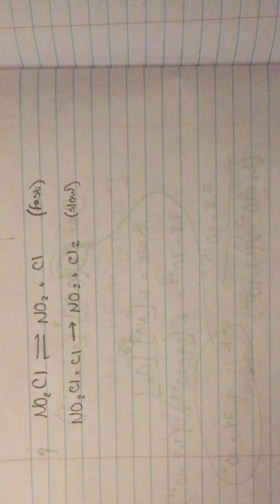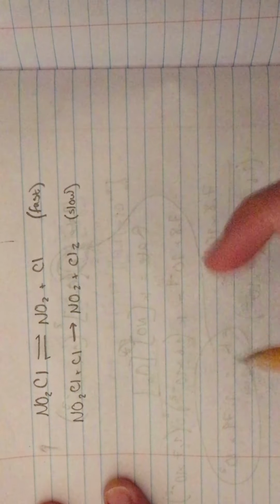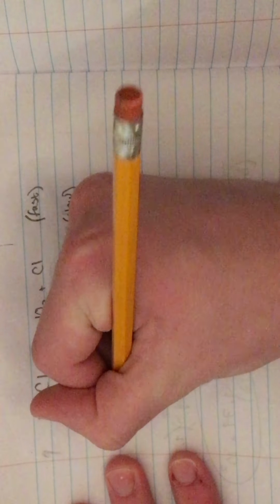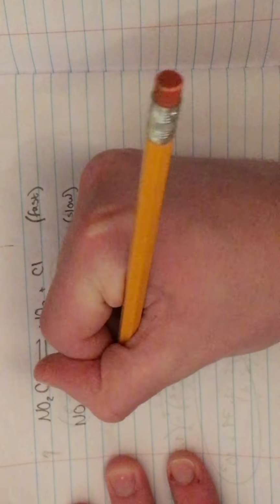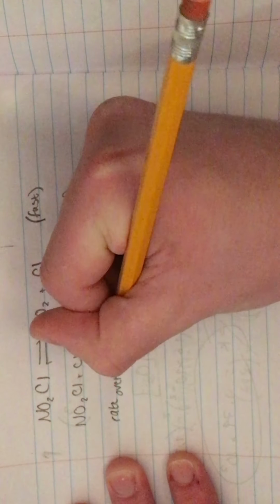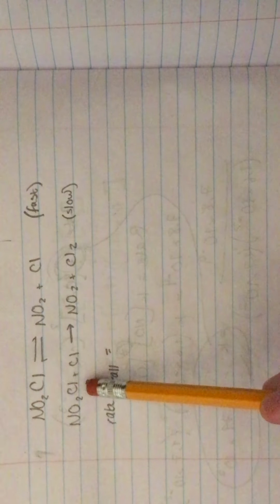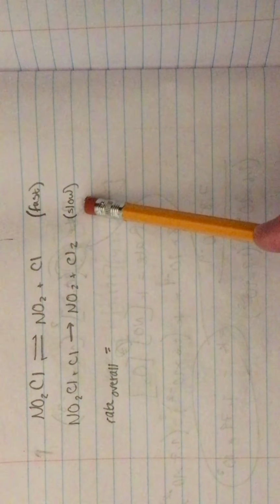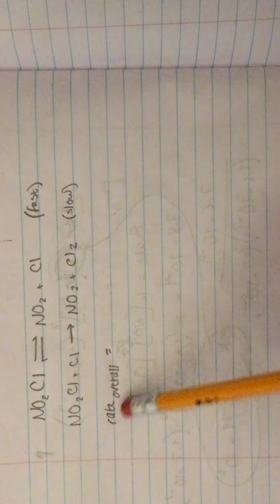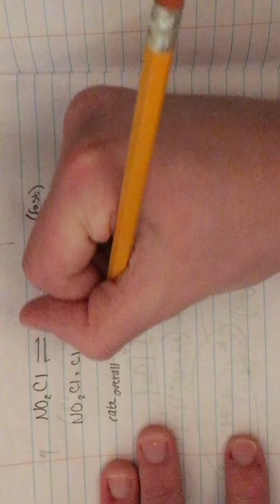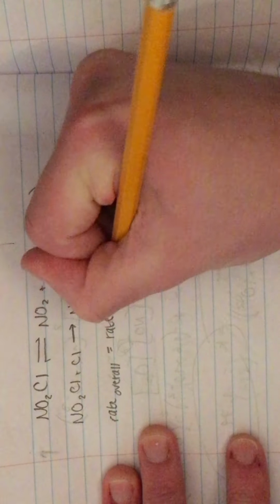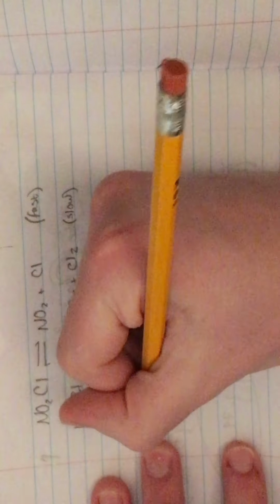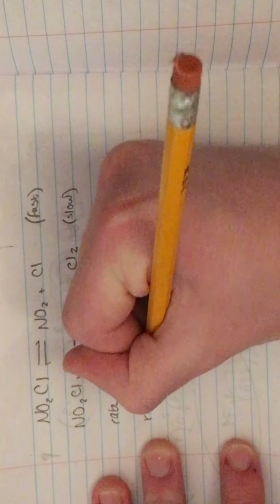Now, the first step is you're going to want to write the rate of the second step, the slow step, because that's the rate of the overall equation. So we're going to write rate overall. This is what we learned today. The rate of the overall reaction, when they're combined, is the same as the rate of just the slow step. That was kind of like the big concept that Professor White wanted us to get. The rate of the overall equation is the same as the rate of the slow reaction.